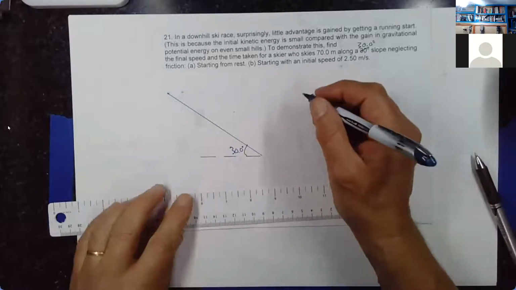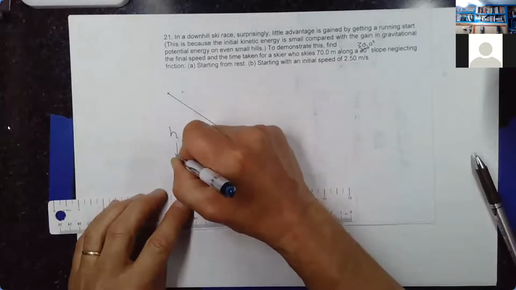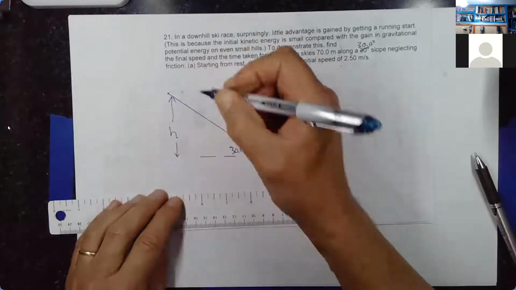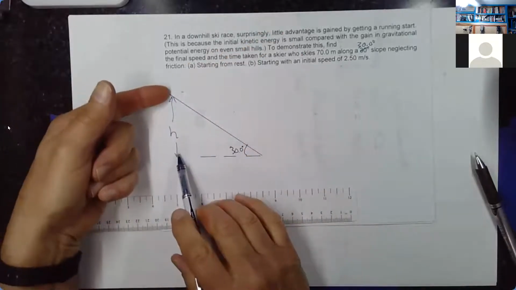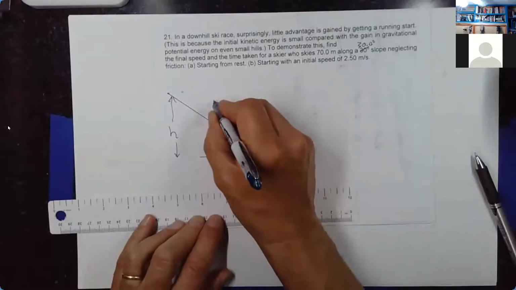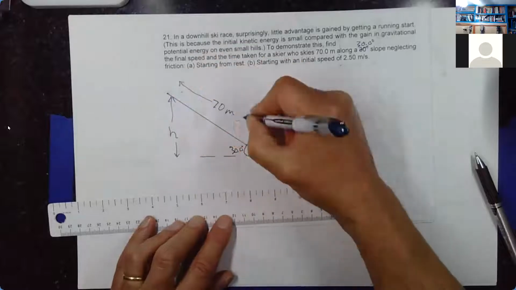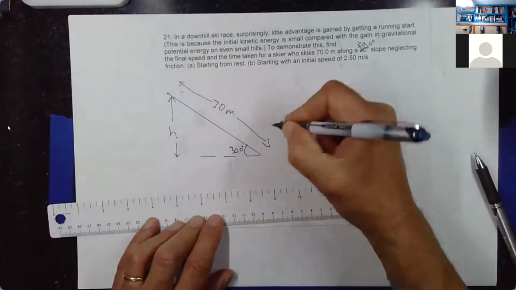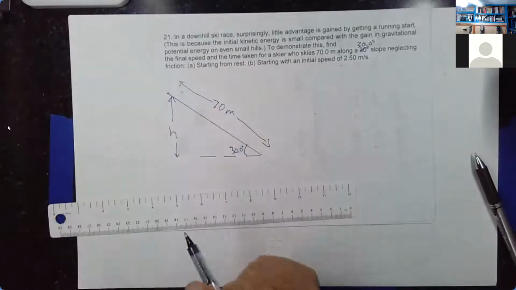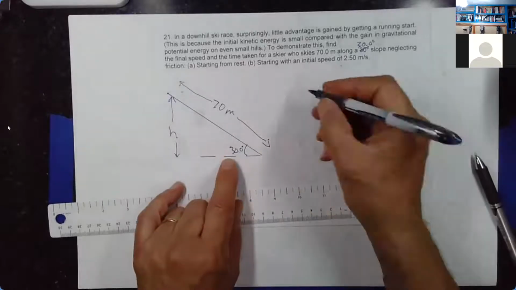All righty. Well, let's see. We'll have an H here that'll be the skier's initial height above their stopping point. The 70 meters is the distance down the slope. So H divided by 70 meters would equal the sine of 30 degrees.